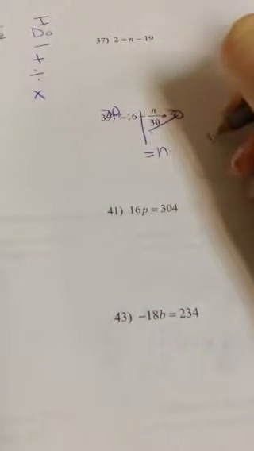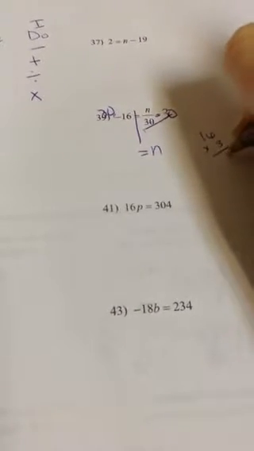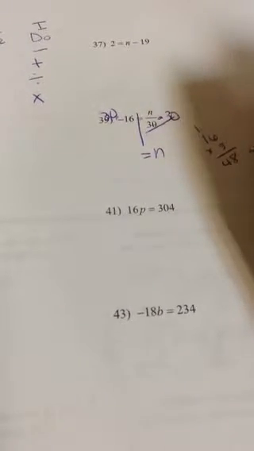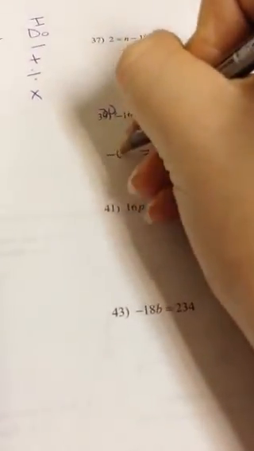Number 39, we see a fraction. That means the variable is being divided. So I'm going to go ahead and do the opposite of dividing, which is multiplying by 30 on both sides. And I get n equals, so 16 times 3, the 0, is a negative 480.